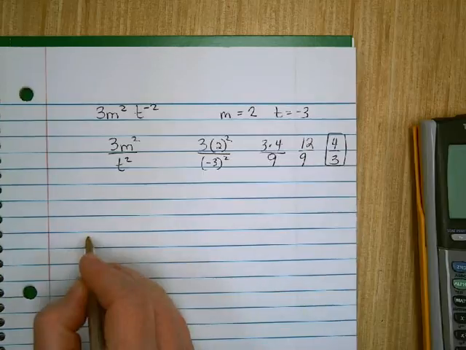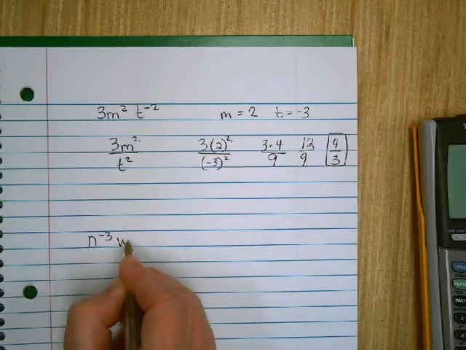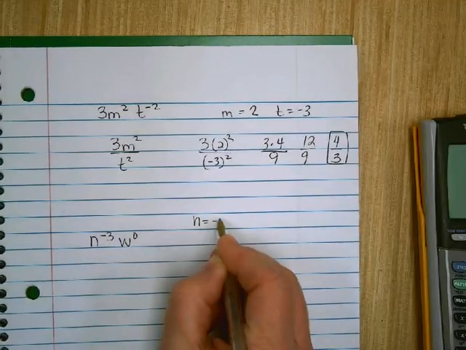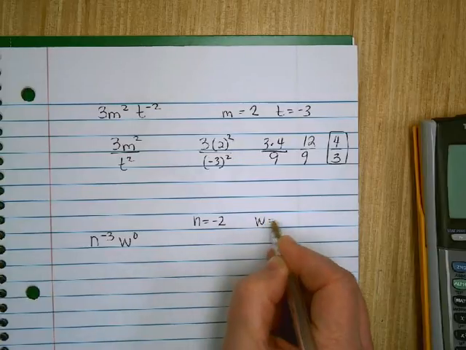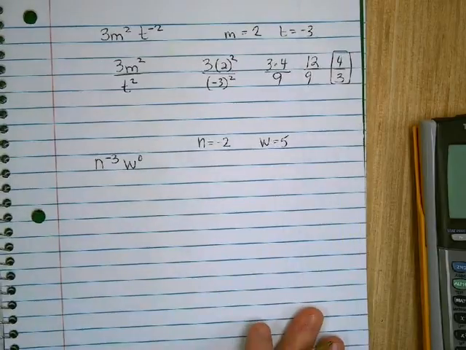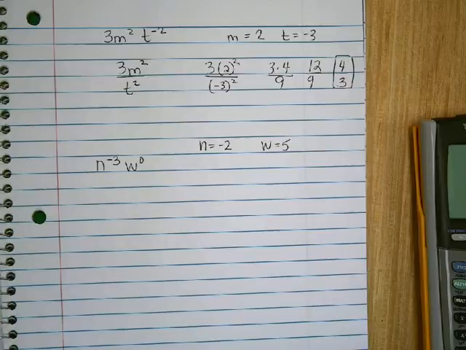Let's do this one. What do you think you should do first in this problem? Raiden? Put the n to the negative 3 in the bottom?